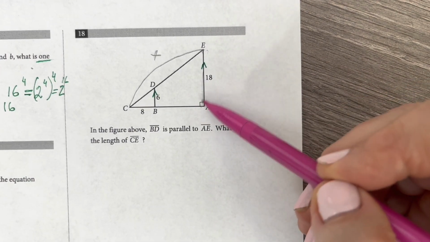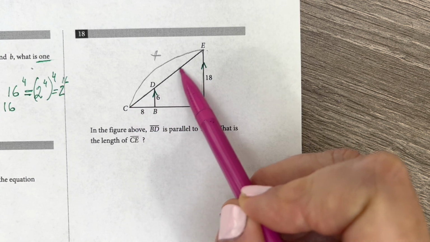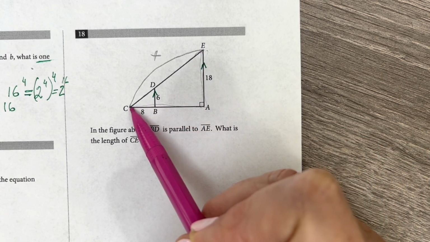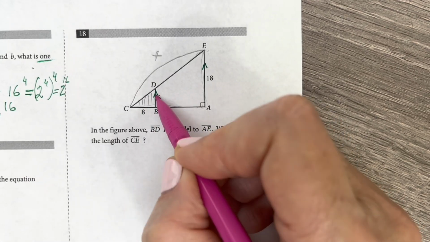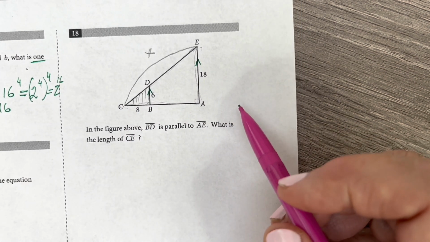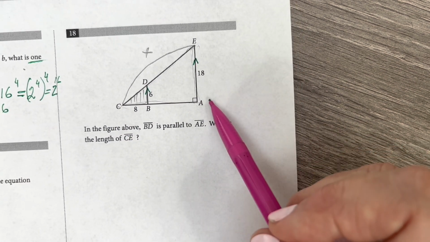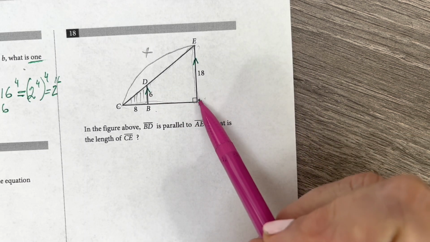All right. What we see here, actually, we have to recognize the large triangle and the small triangle. So you can see the small triangle and the large triangle. They are similar triangles because those lines are parallel. They are right triangles, and they are similar.